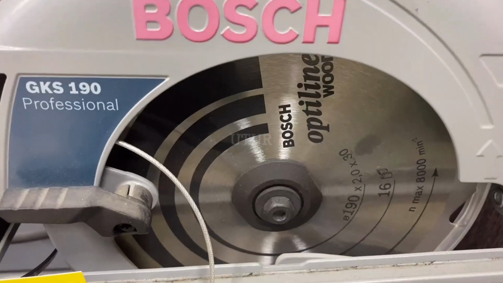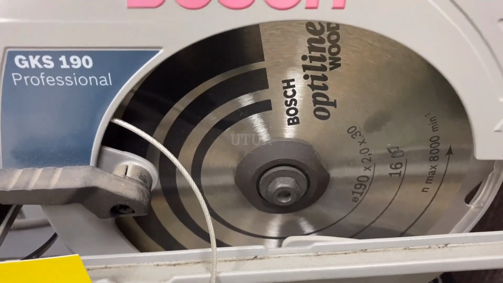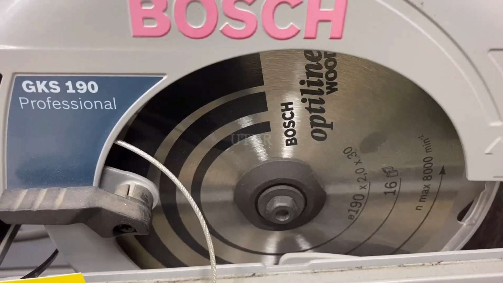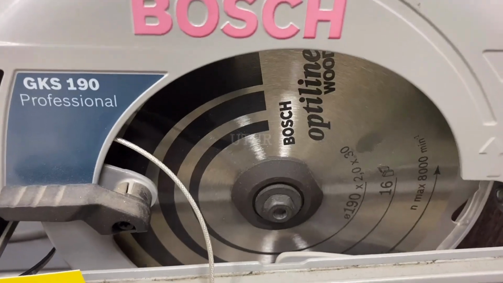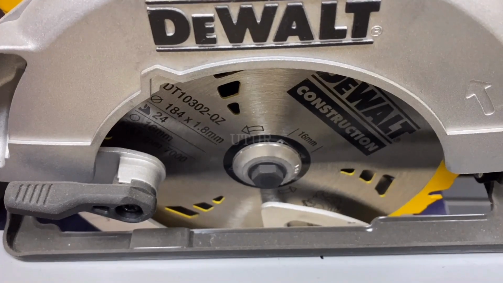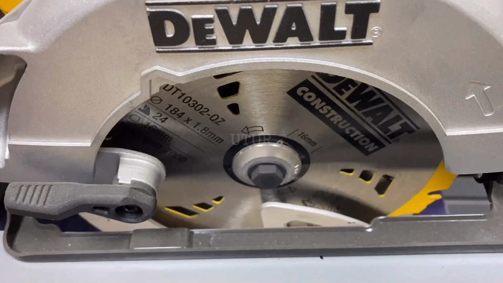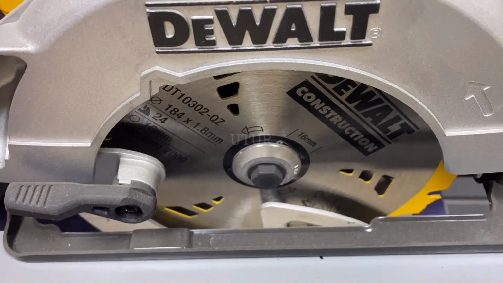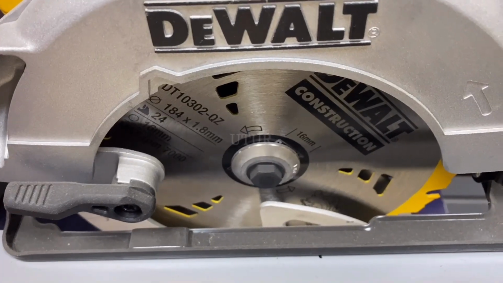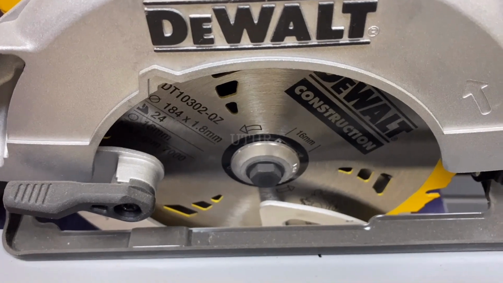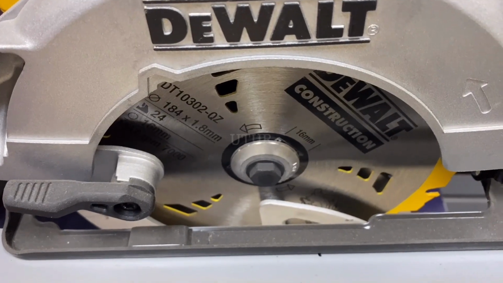But we will be more definitive in working out if it's a ripping blade once we assess the bevel and the hook or rake angle. The next blade at quick glance is a blade installed in a DeWalt working tool. It's got 24 teeth, which connotes that it's best suited for ripping. But again, the hook angle and the bevel would help identify or highlight specifics.